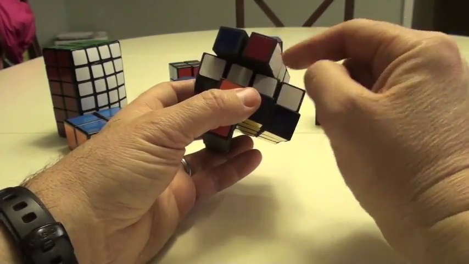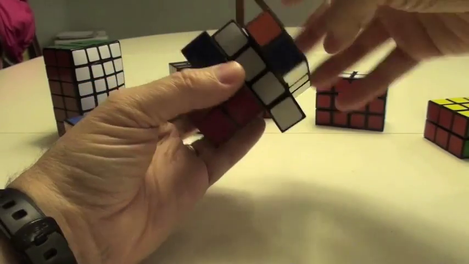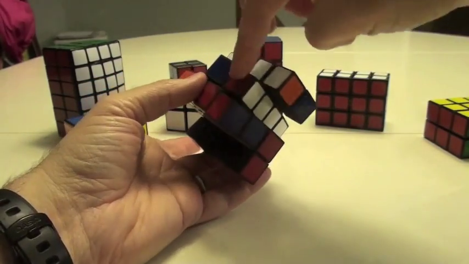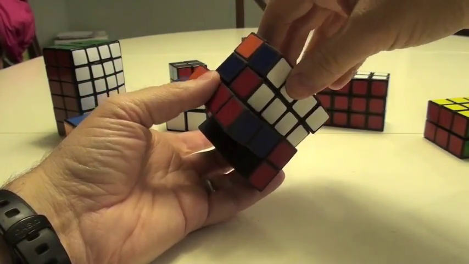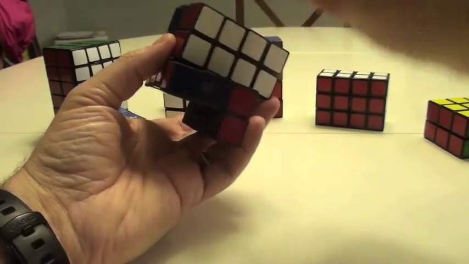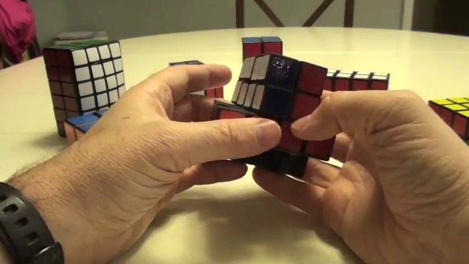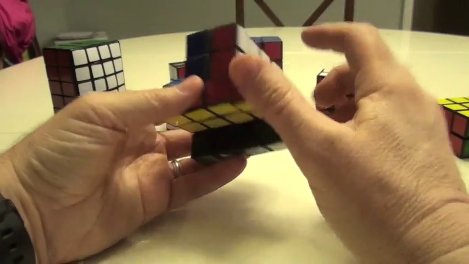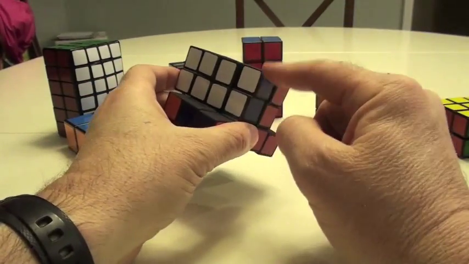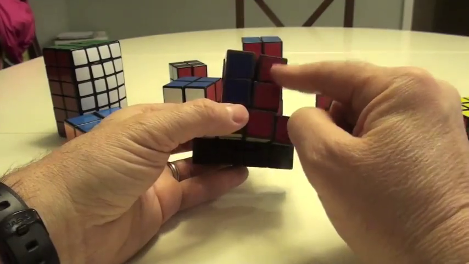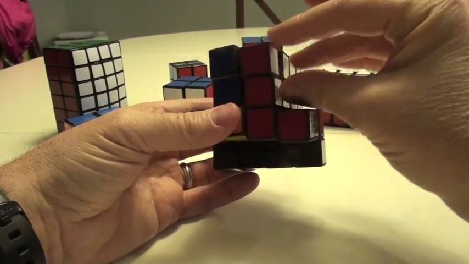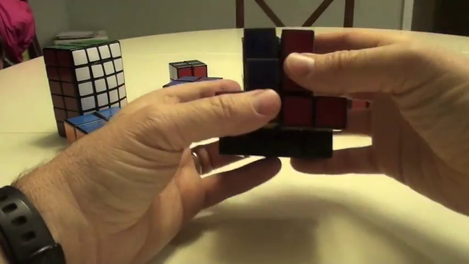So I'm going to look for a red and white, and right over here, red and white. So let's turn this in. Right over here, red and white. So now notice a couple things happened. This is in, this is also in. So we've got these guys matching up, the 2 blues and the 2 reds. So I'm going to take this and move this up and this up.